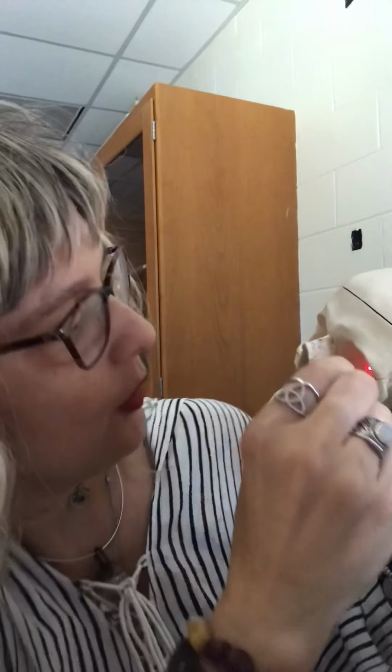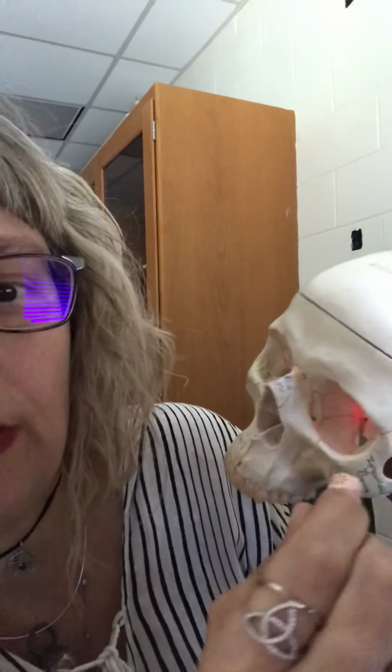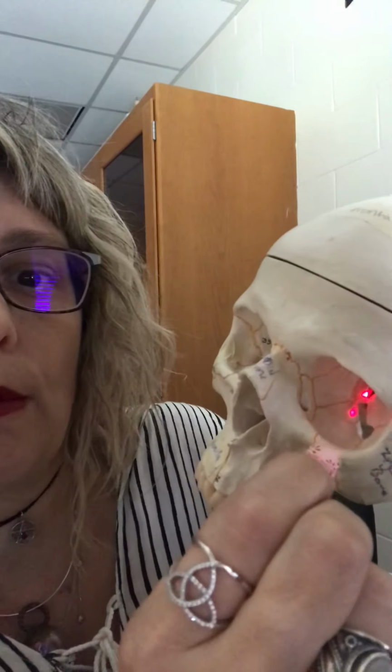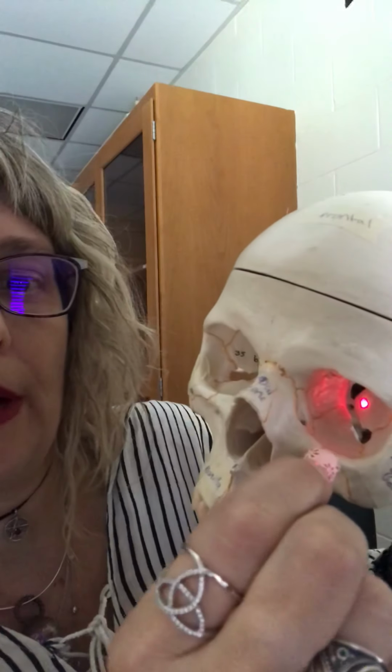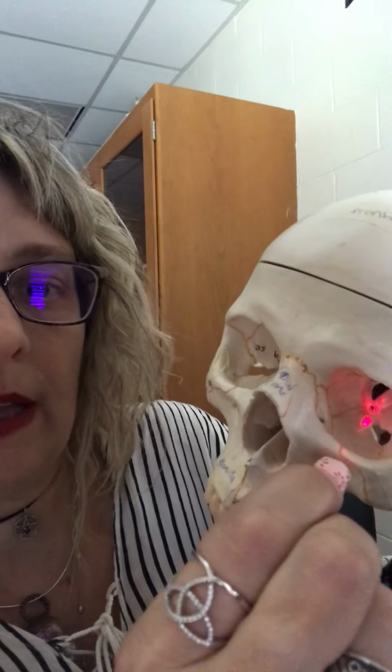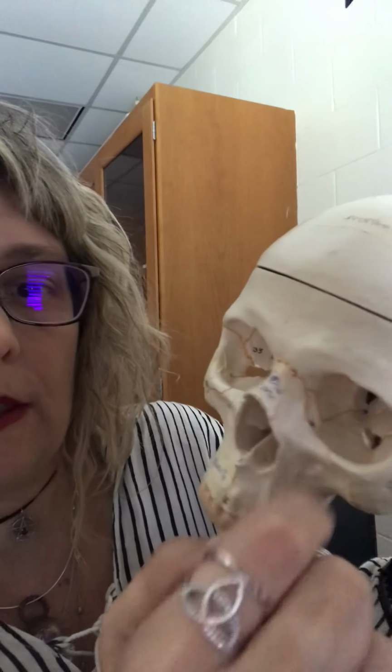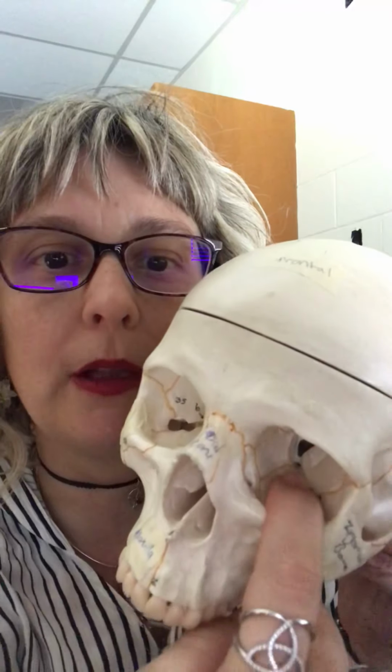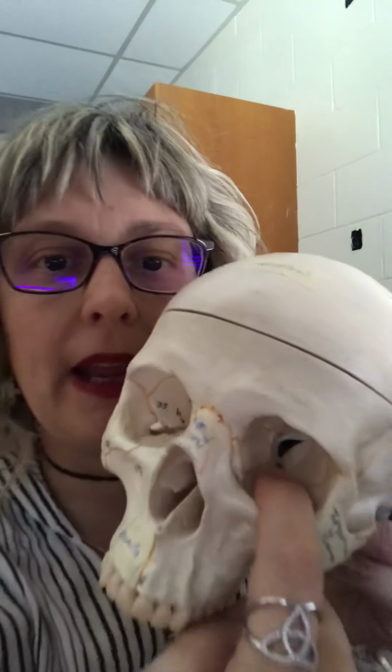It's a little more difficult with the light and showing it in this video, but let me turn it properly. There we go. I have the light right on it. So there's the light right on it. And that little circle, okay, and I've got my finger right below it. You see the circle? Okay, that's a canal. So large openings are called foramen.